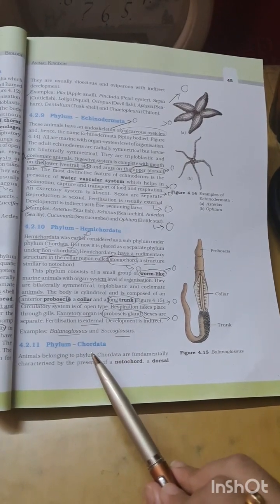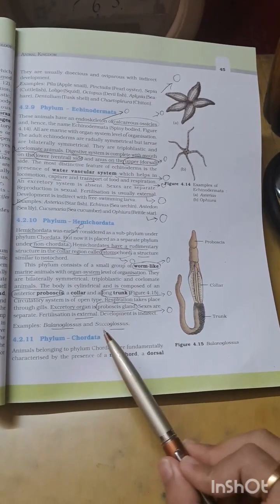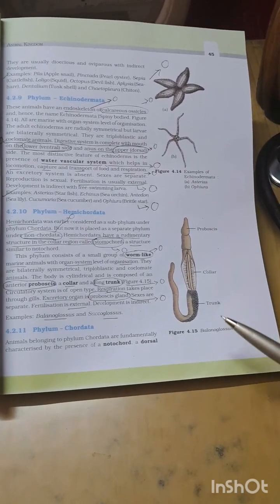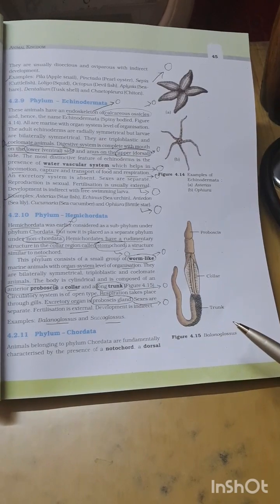For phylum Chordata we will start this in the next video, but meanwhile you have to be very clear about this image based question which they might ask you.